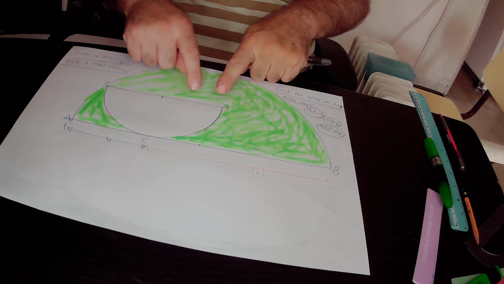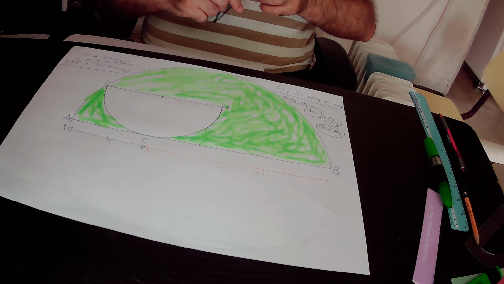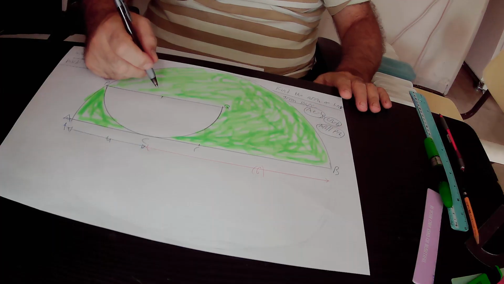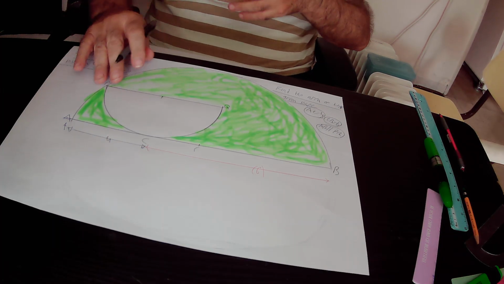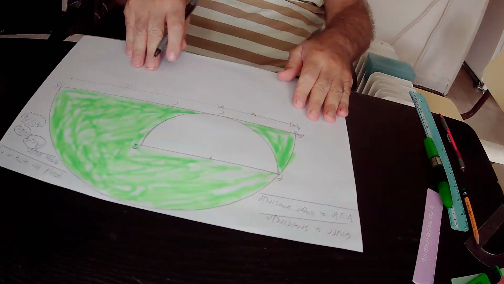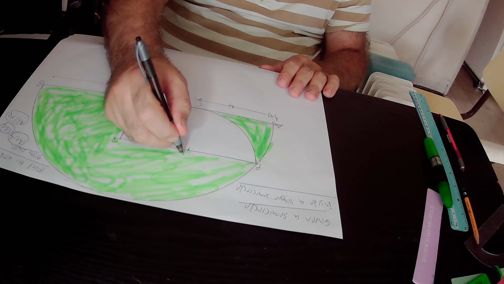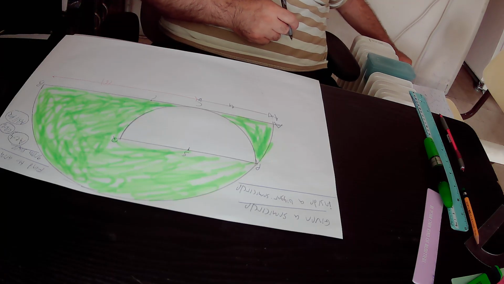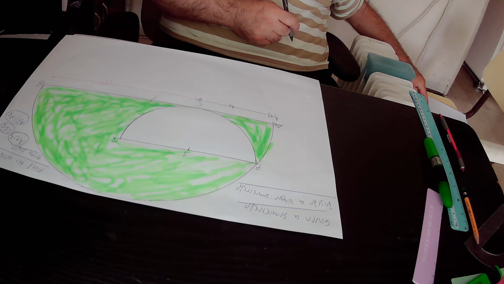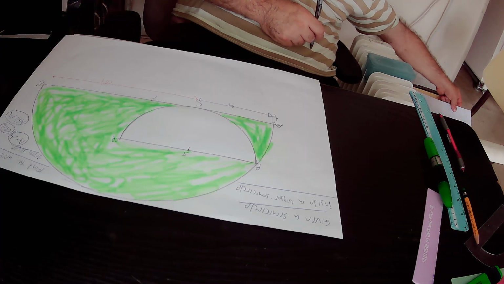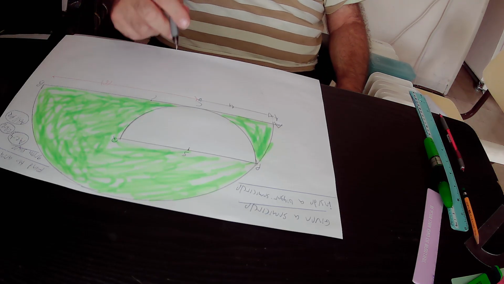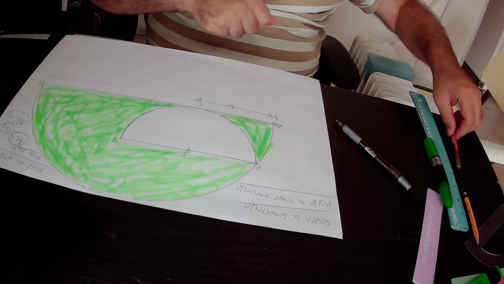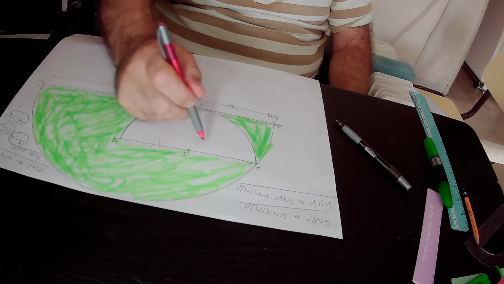We define the radius of this small semicircle as x, and we define the center of this big semicircle as O. We define the center of this small semicircle as point S. So the radius SQ equals x, and the radius SP of this small semicircle also equals x.